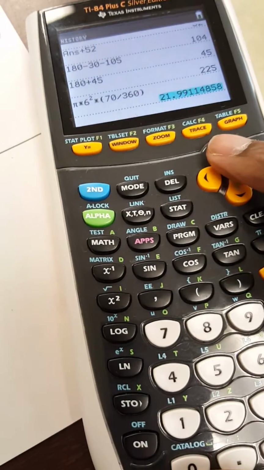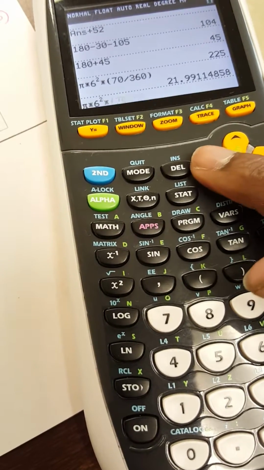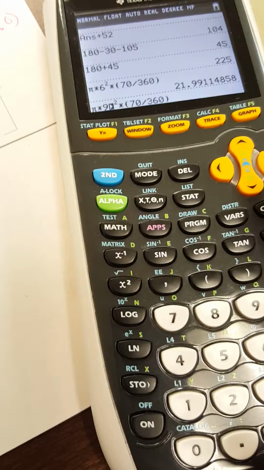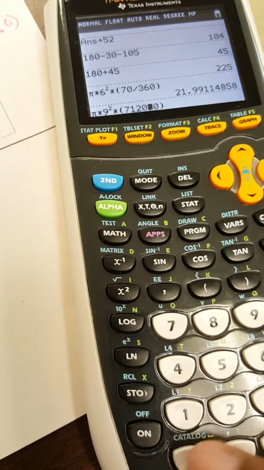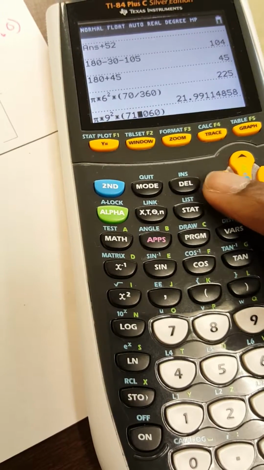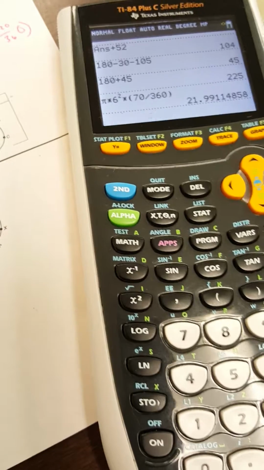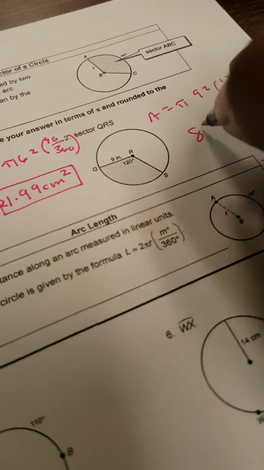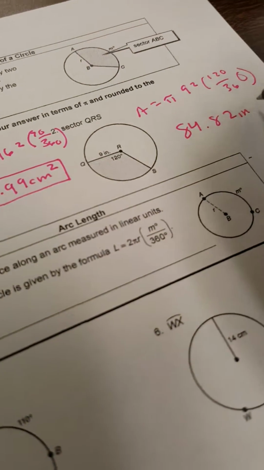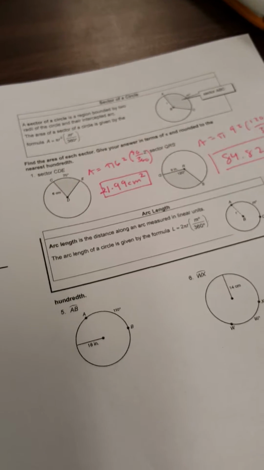So I put that in my calculator, and that would give me 84.82 inches squared. And that is sector of a circle.